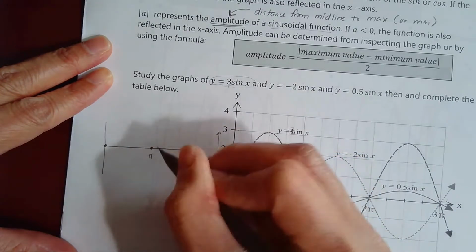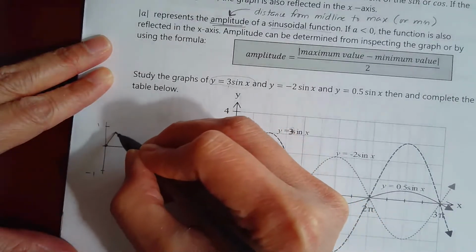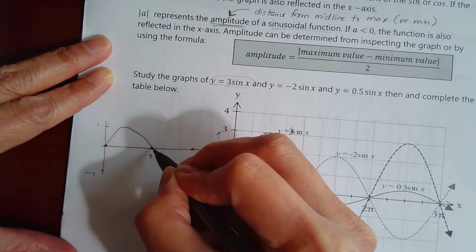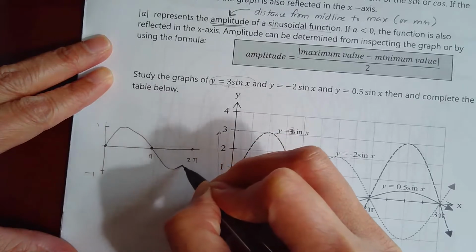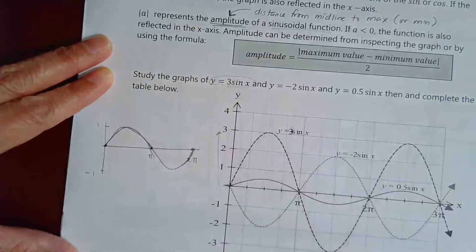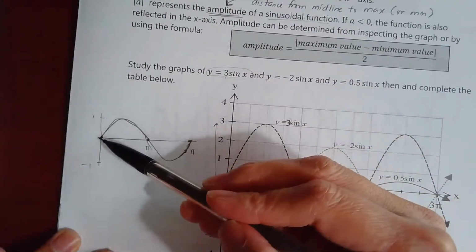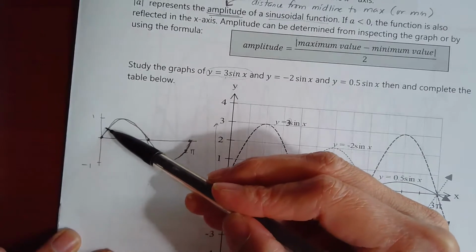This is pi. This is 1. This is negative 1. So the graph looks like this. In this particular case, it starts off at 0 and then it goes up.